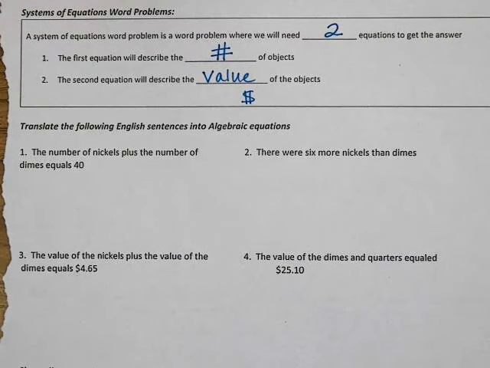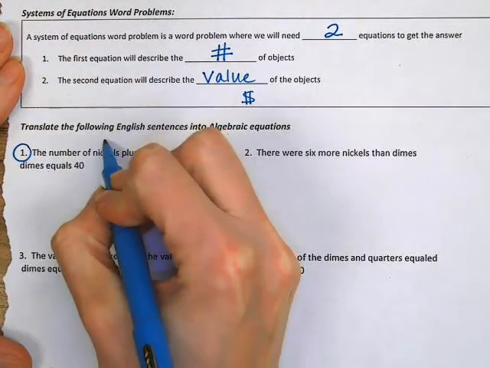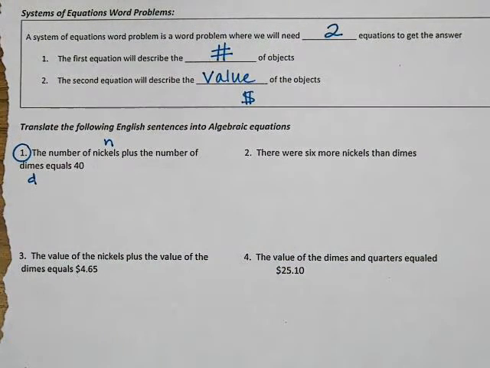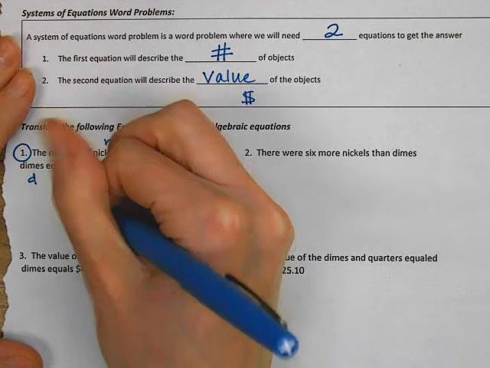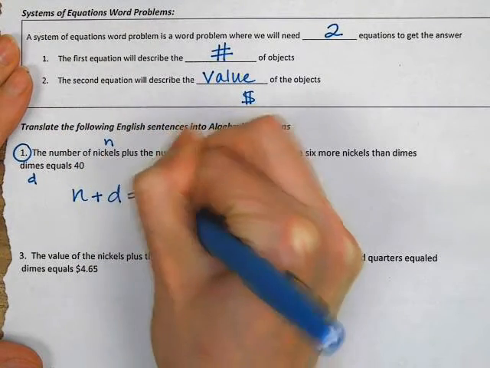Okay, but let's do a little review about how to turn words into algebraic expressions or equations. So how would you guys write this? Let's use N for nickels and we'll use D for dimes. So how would you guys write out the number of nickels plus the number of dimes equals 40? So go ahead and write that down. I would say N plus D equals 40.